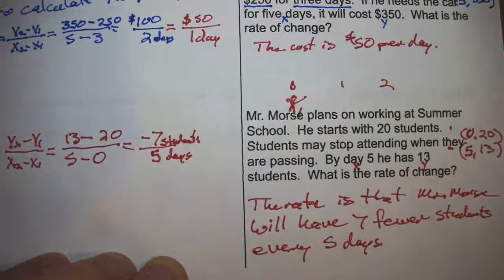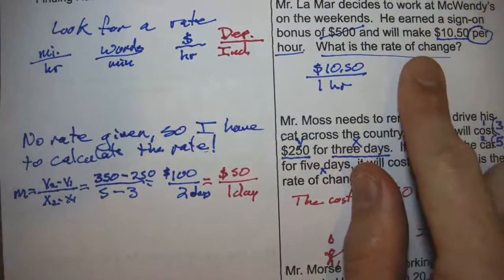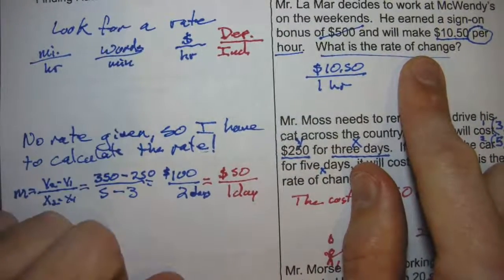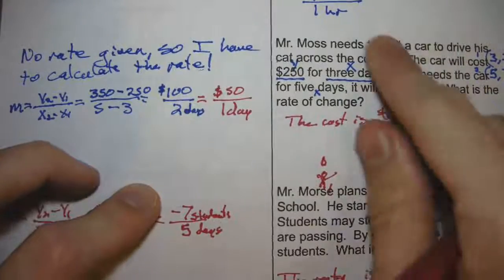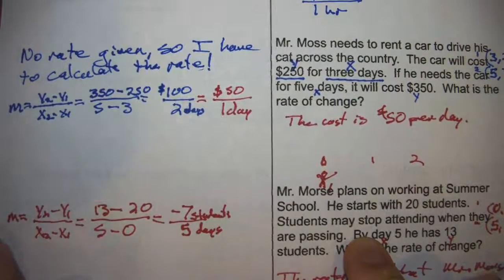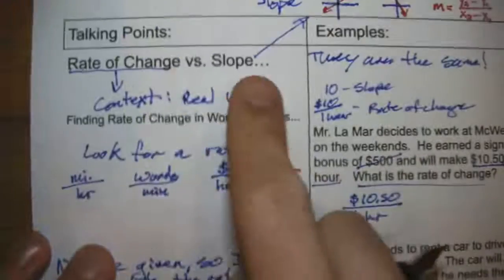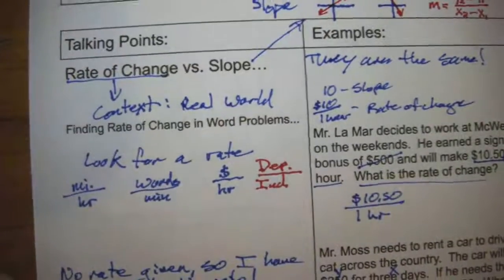So when we see word problems, this is how we do it. Sometimes they're going to come right out and tell us, so it's just a matter of you looking for it. Other times, like these 2 examples, we're going to actually have to calculate that rate of change. All right. And again, we'll use that same slope formula that we saw before, because remember, slope and rate of change are identical.